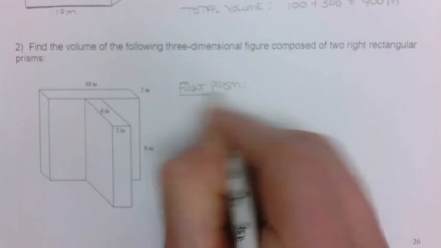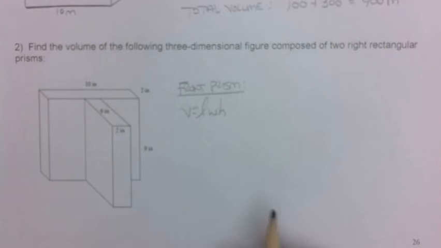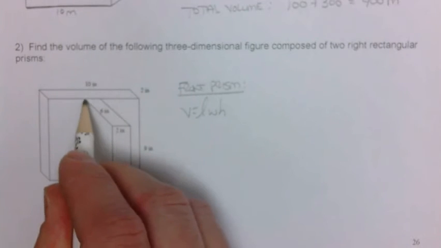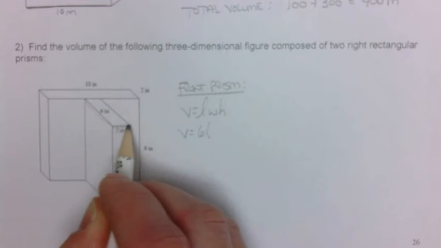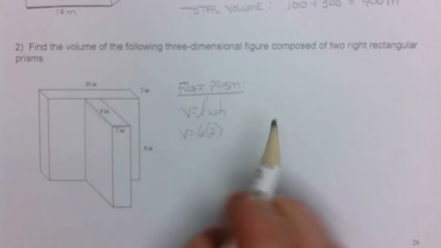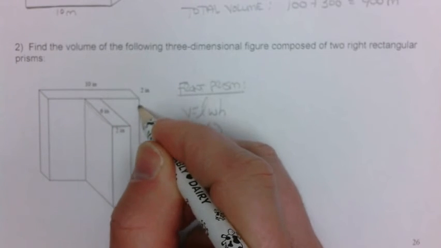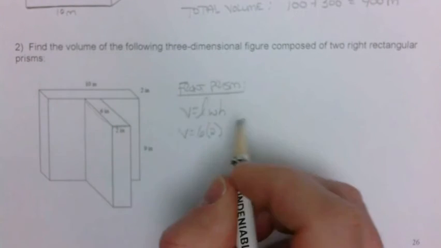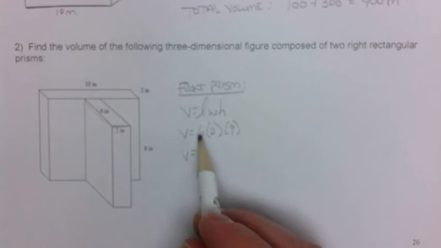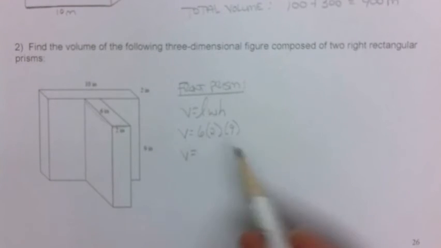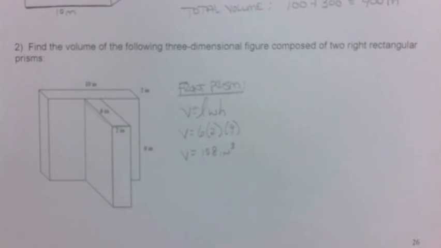It's rectangular, so our volume formula is going to be length times width times height. And so I can see right here that it has a length of 6 inches. It has a width of 2 inches. And the height of this prism in front is the same as the height of the prism in the back, which I can see right here is 9 inches. And so all I have to do is multiply 6 by 2 by 9. 6 times 2 is 12, and 12 times 9 gives us 108 cubic inches.